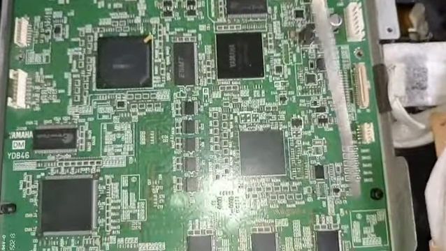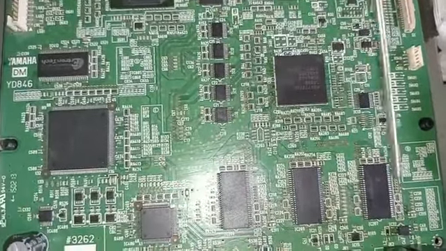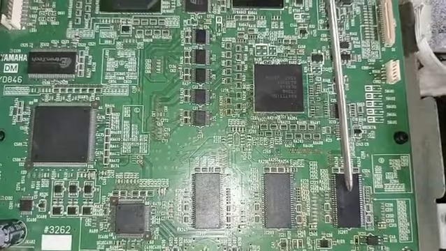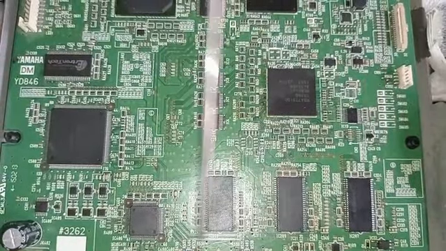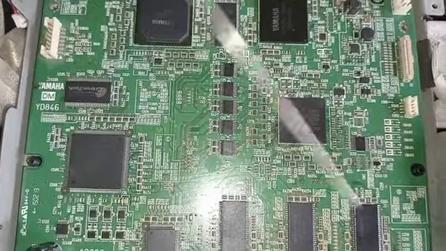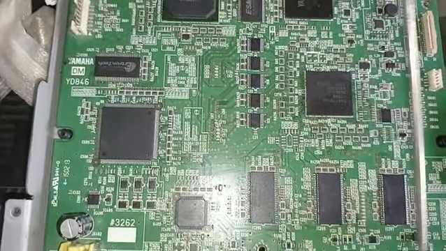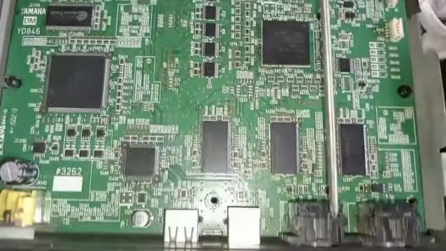These three ICs are SDRAM, synchronous dynamic random access memories. Their function is just to support the CPU in completing the booting. So they are working SDRAM. And these two ICs are the ones that control the MIDI in and MIDI out.